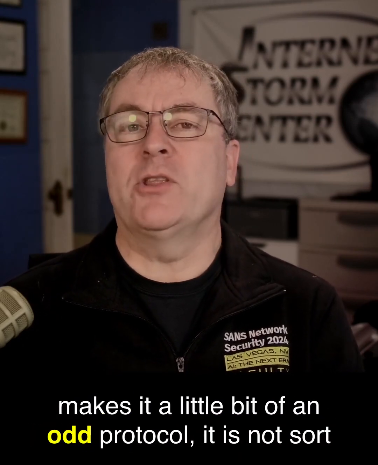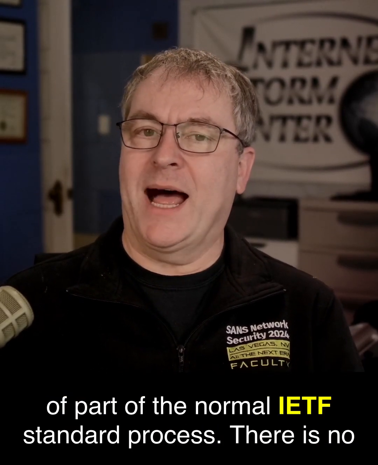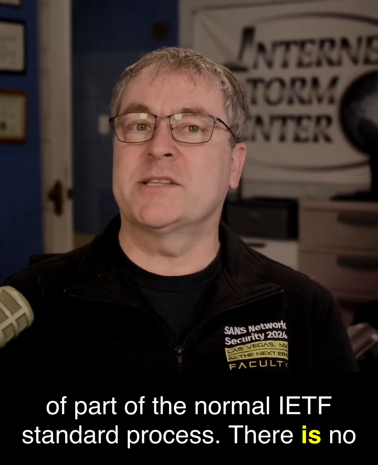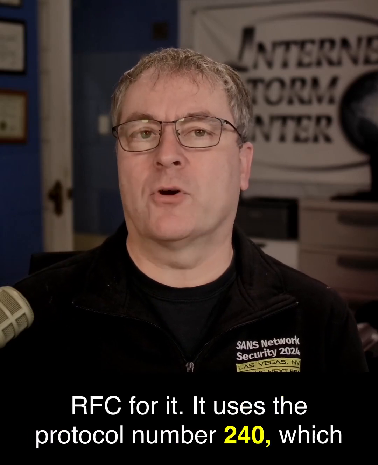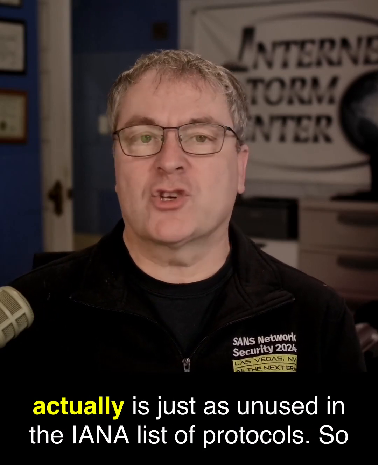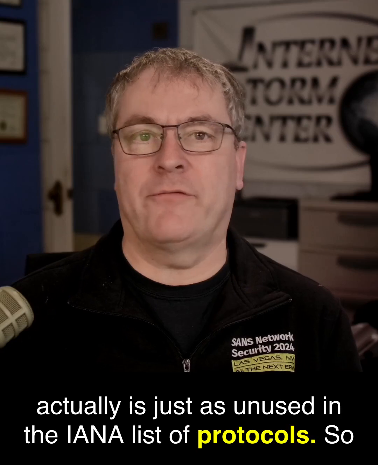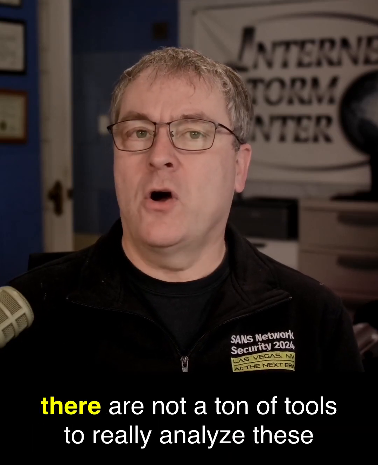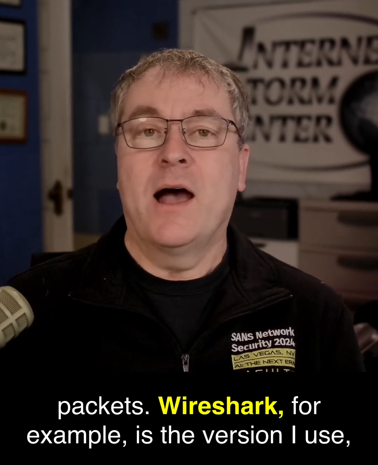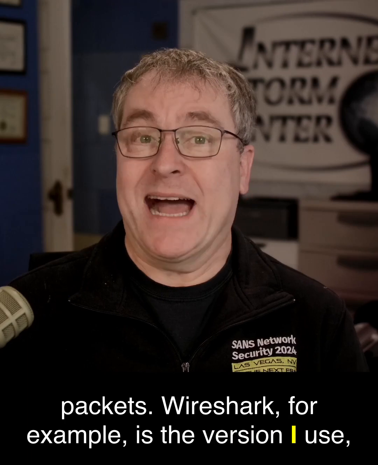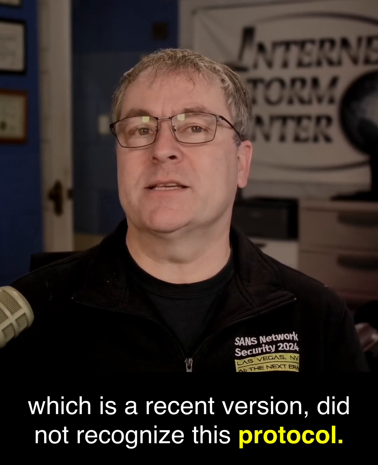Now, what makes it a little bit of an odd protocol, it is not part of the normal IETF standard process. There is no RFC for it. It uses the protocol number 240, which actually is just listed as unused in the IANA list of protocols. So there are not a ton of tools to really analyze these packets. Wireshark, for example, at least the version I use, which is a recent version, did not recognize this protocol.